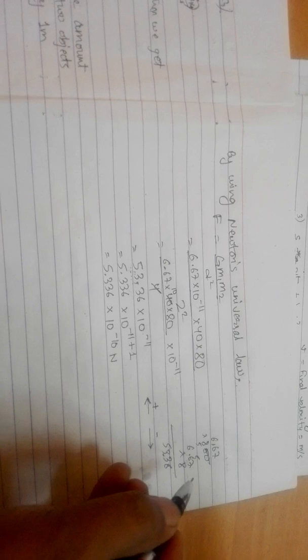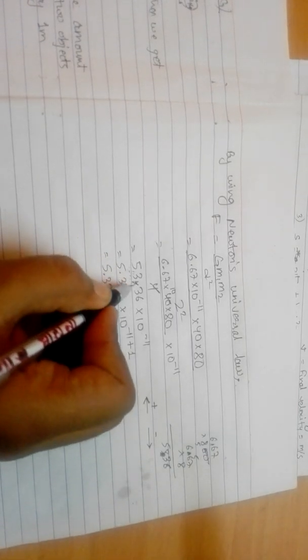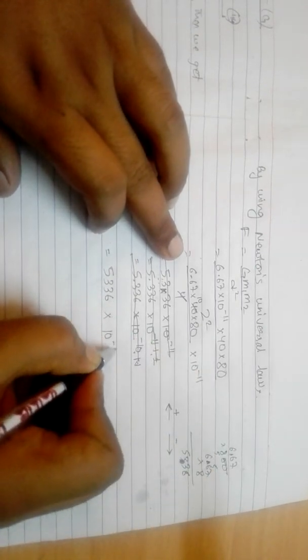Okay, I think I'm missing something here. I have already cancelled the decimal. Yes, I don't need to take this decimal, means there is no decimal here. Okay, I'm going to correct it from here once again. I'm sorry for the error. By multiplying this, all we get 5336 into 10 to the power minus 11.